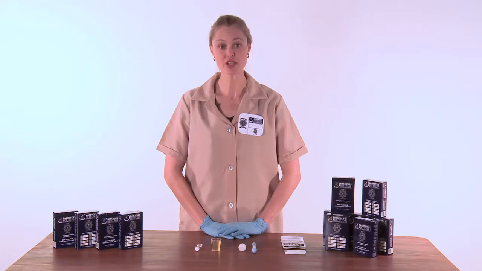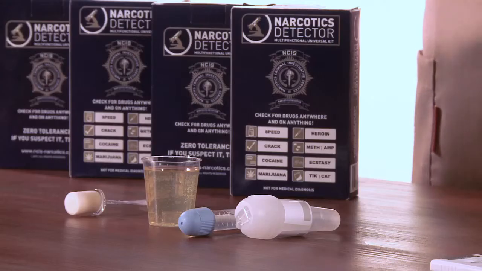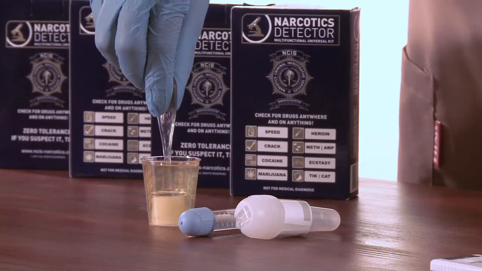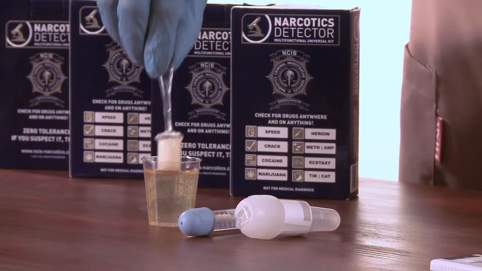Today, we are only showing you the testing of liquids. In this case, we are using urine where we obtained permission. You will take the sponge and dip it into the urine sample. Make sure that the sponge is fully saturated.